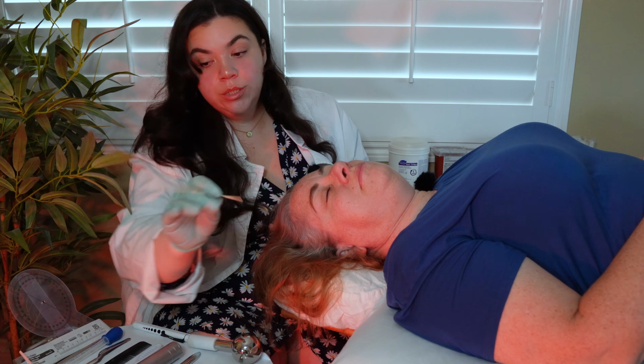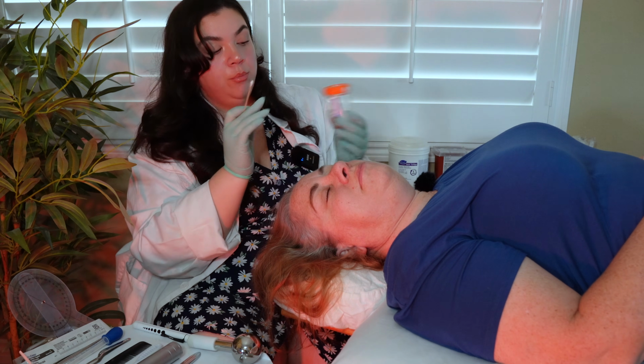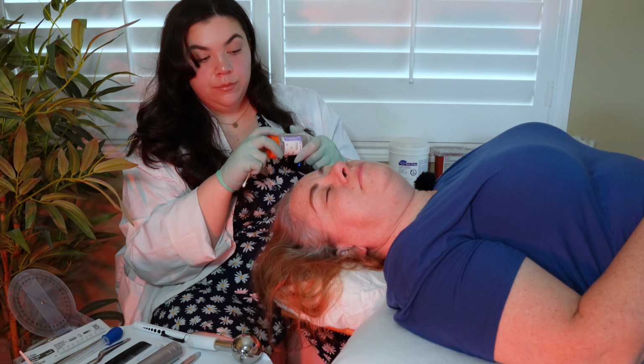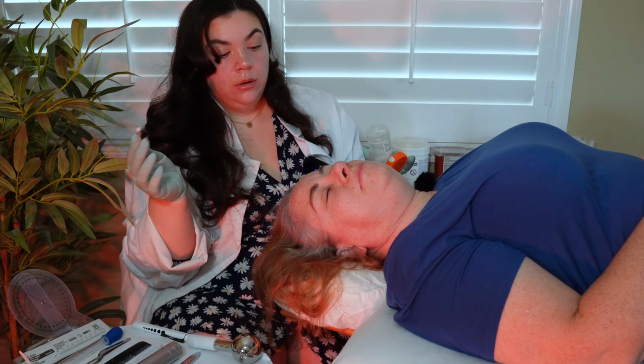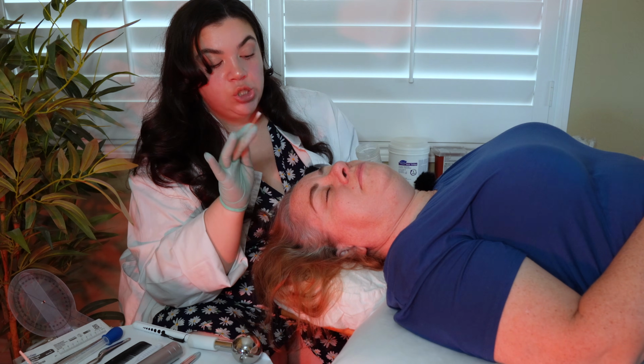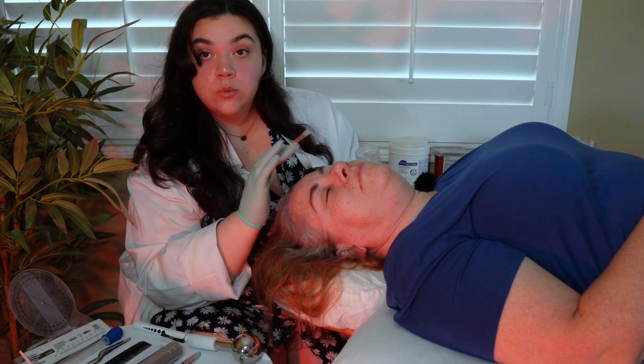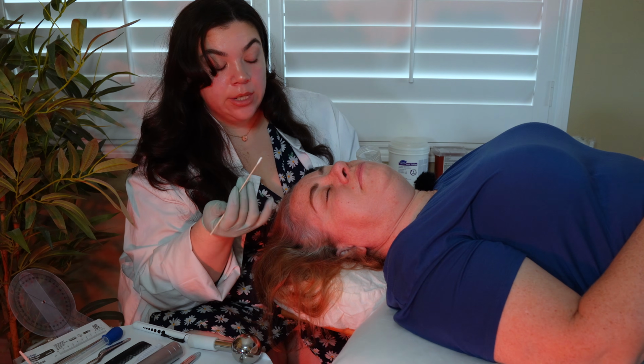And what I'm going to do is use a specimen cup, very standard. I'm going to use one for each area. So we'll use one for the brows, one for the lashes, one for the hair sampling.